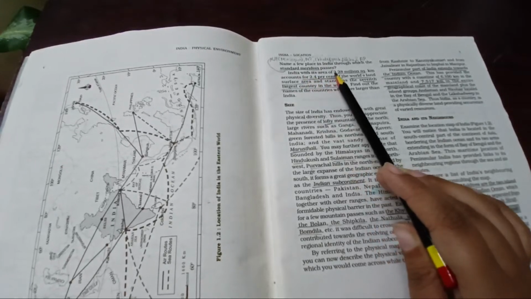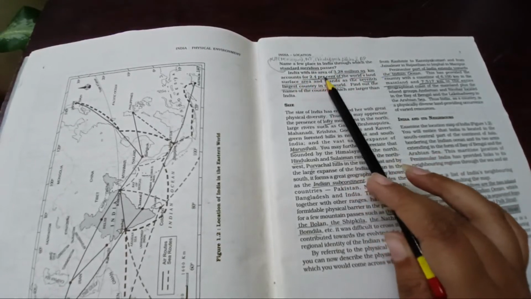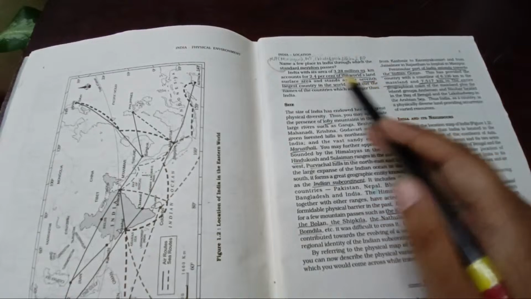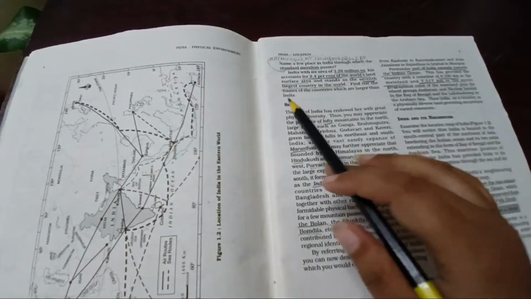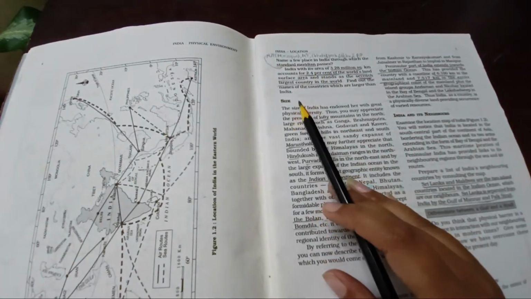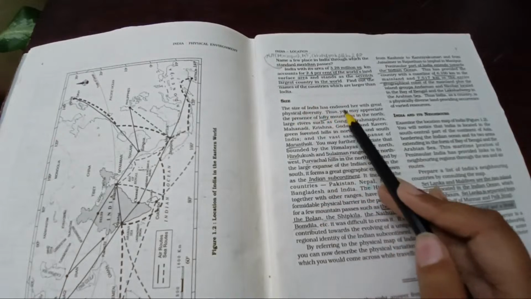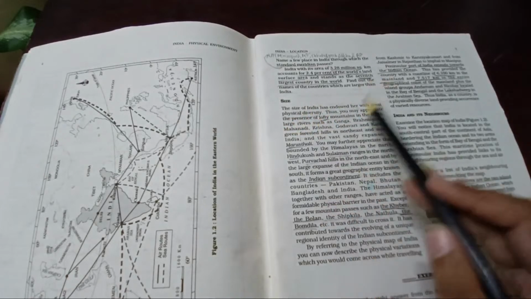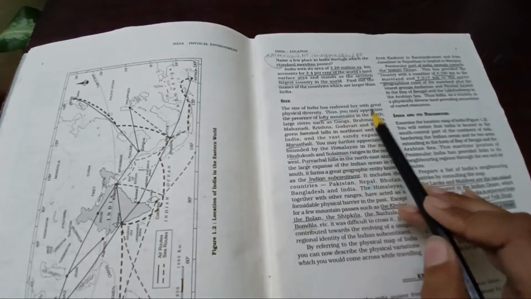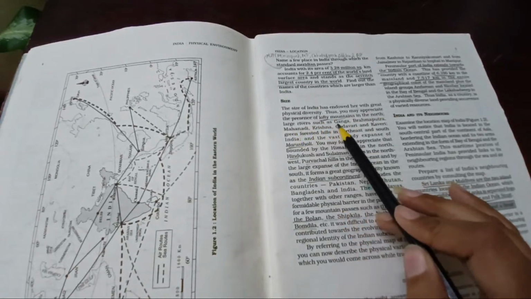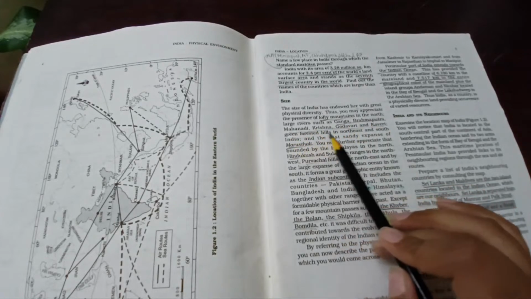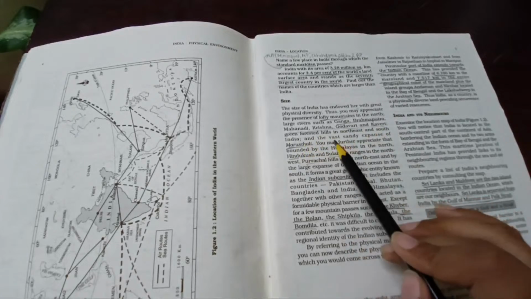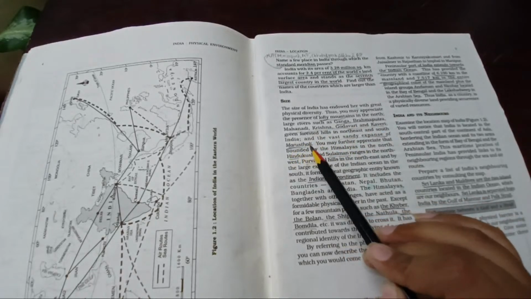India's area of 3.28 million square kilometers accounts for 2.5% of the world's land surface area and stands as the seventh largest country in the world. Find out the names of the countries which are larger than India. Size: the size of India has endowed her with great physical diversity. Thus, you may appreciate the presence of lofty mountains in the north, large rivers such as Ganga, Brahmaputra, Mahanadi, Krishna, Godavari, and Kaveri, green forested hills in northeast and south India, and the vast sandy expanse of Marusthali.